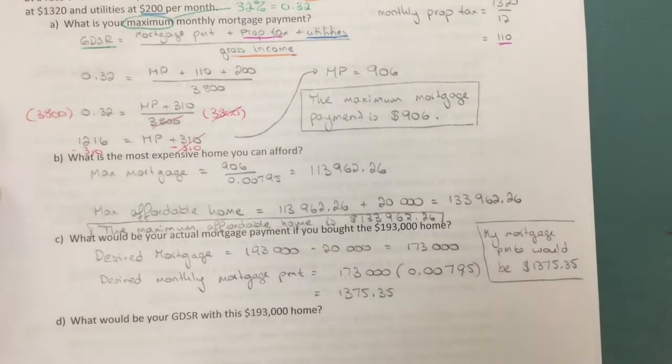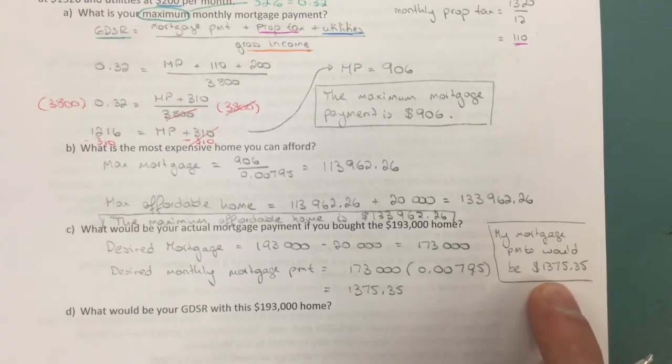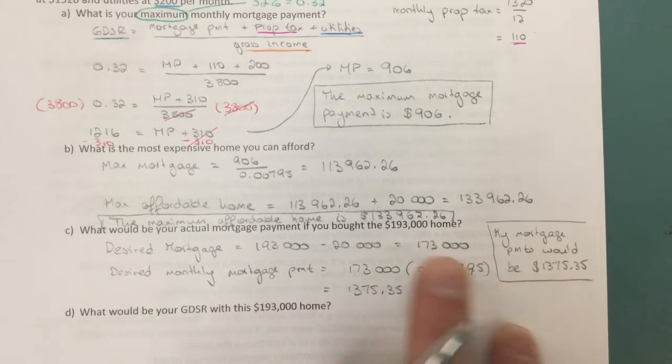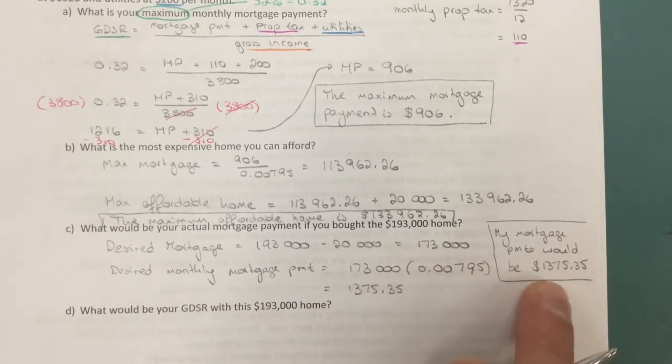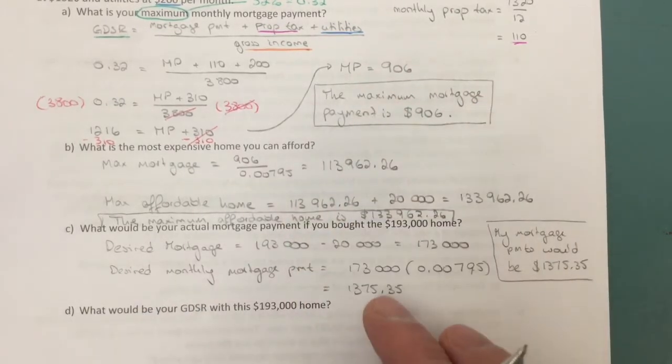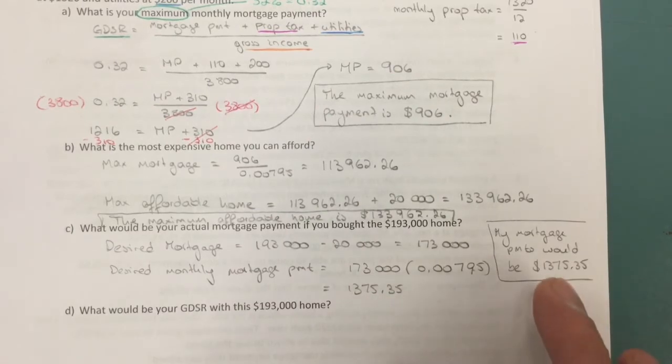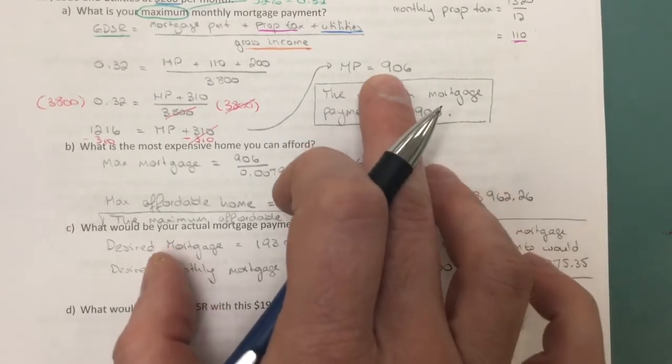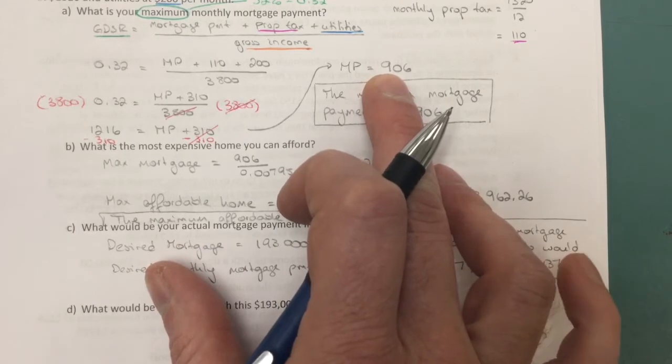So the monthly mortgage payments that I would have to be able to make to afford this house would be $1,375.35. And so you should be able to compare this to the previous two questions. Here you can see that your maximum amount that you could pay is $906.